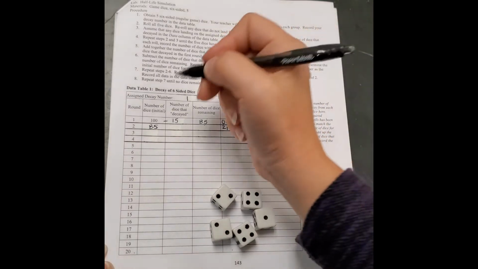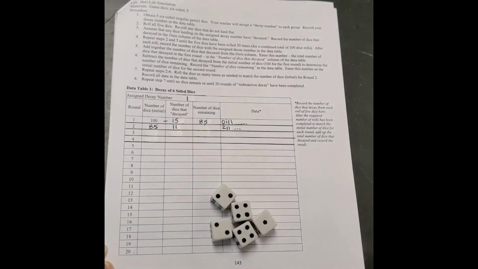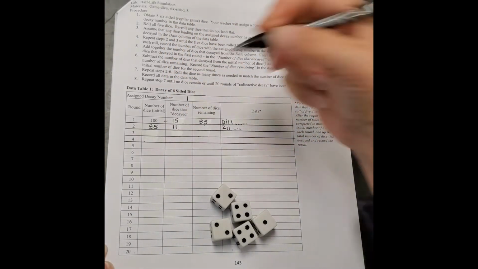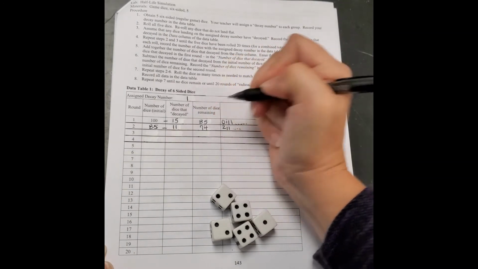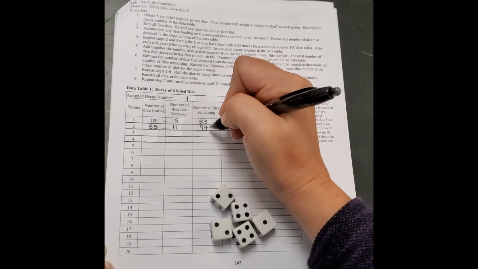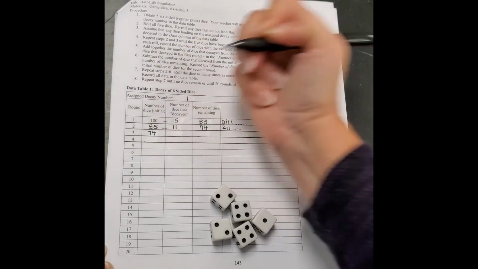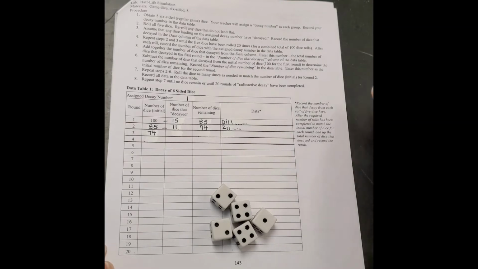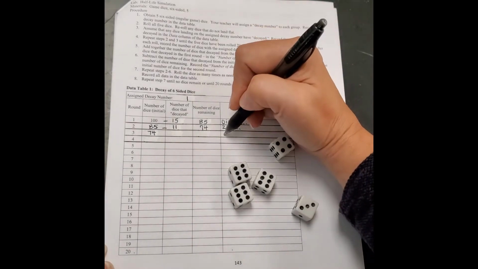So let's say now, this time, 11 have decayed. So 1 has come up 11 times. It's going to be 85 minus 11, which is 74. I now have 74 dice remaining. So the 74 goes here. And now I need to roll in sets of 5 and see how many times the 1 comes up.